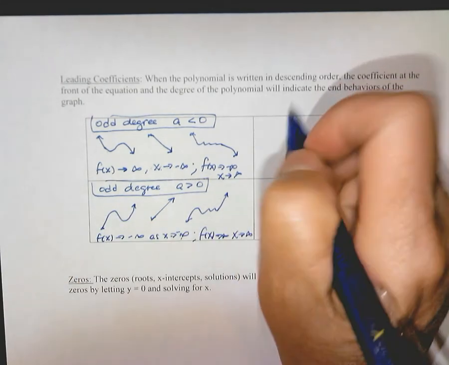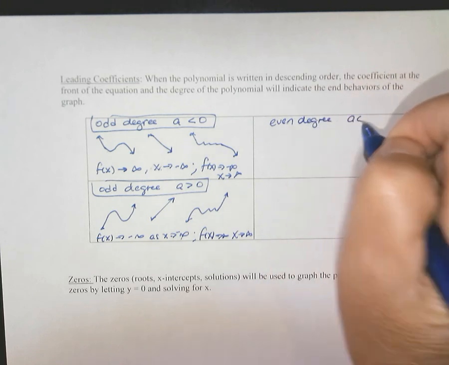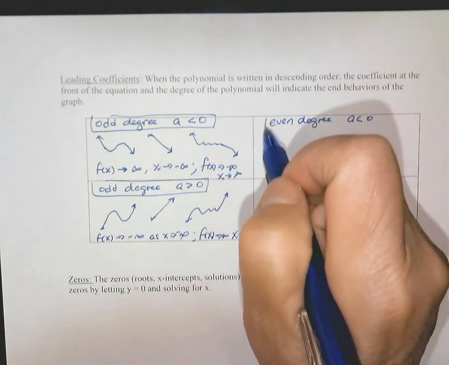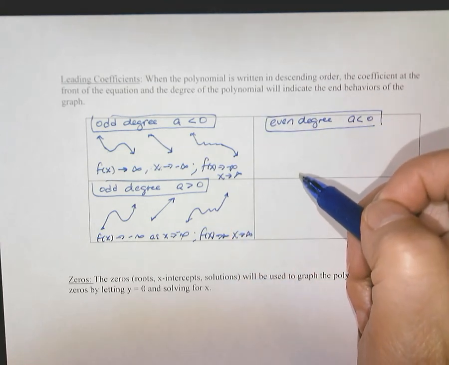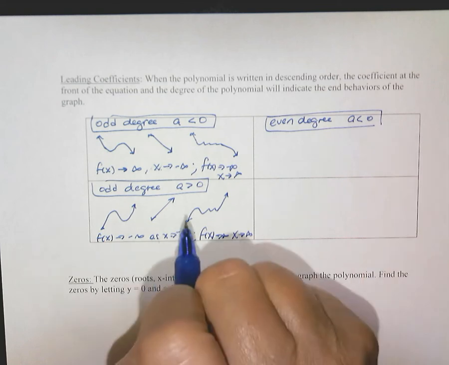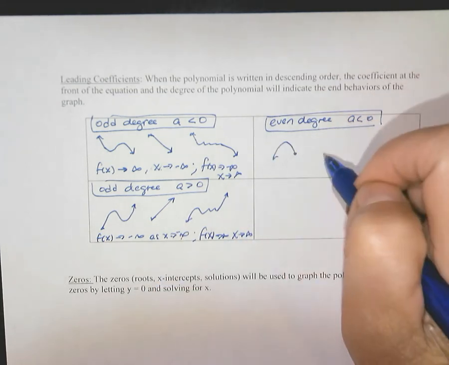An even degree polynomial, let's start with a negative leading coefficient. So even degree always goes in the same direction. So if the leading coefficient is negative, it's a reflection over the x-axis. It's opening down.